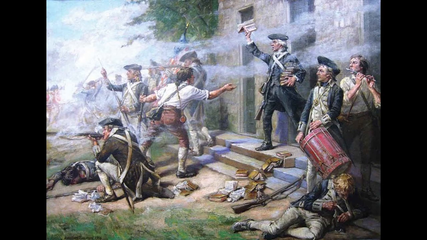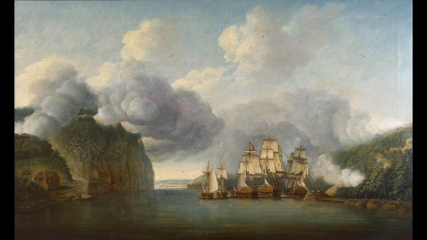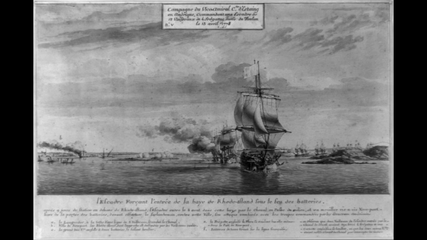3. The Quartering Act. The Quartering Act of 1765 required American colonists to provide housing and provisions for British soldiers stationed in the colonies. Many colonists saw this as an infringement on their rights and an example of British overreach.